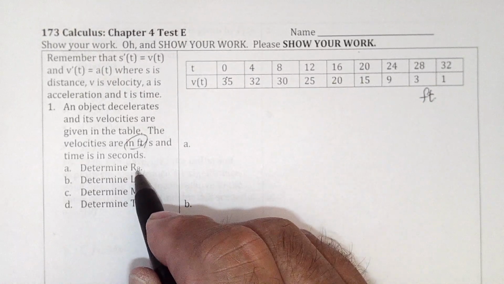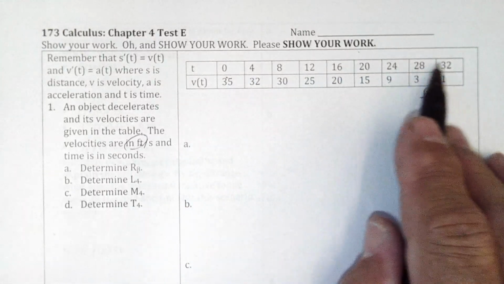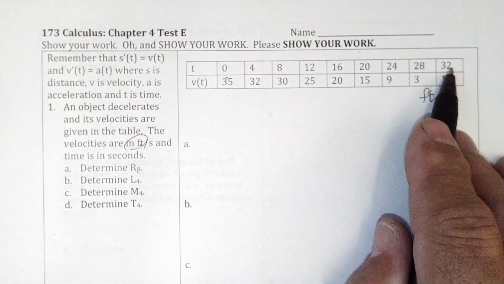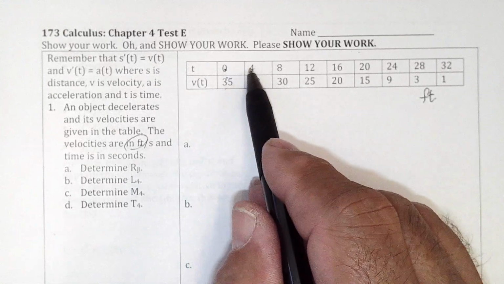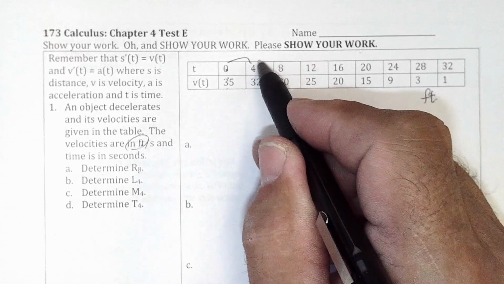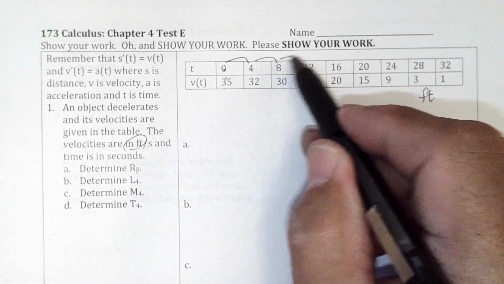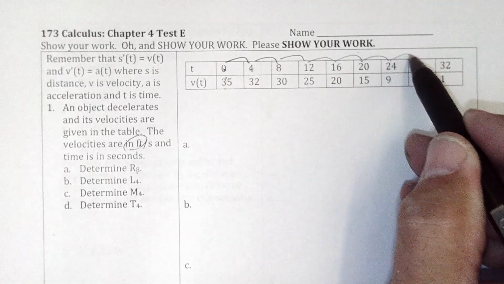And write 8. 1, 2, 3, 4, 5, 6, 7, 8, 9, which is perfect because the first bar will be between 0 and 4, and the second one will be 4 to 8, 8 to 12, 12 to 16, 16 to 20, and so on.